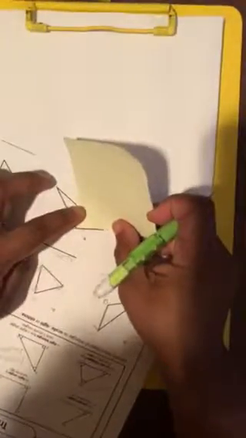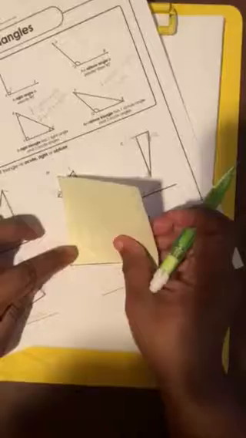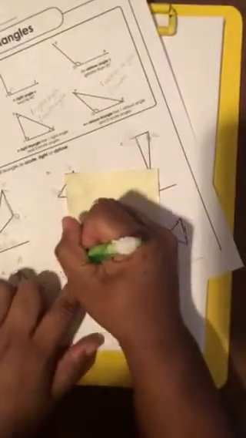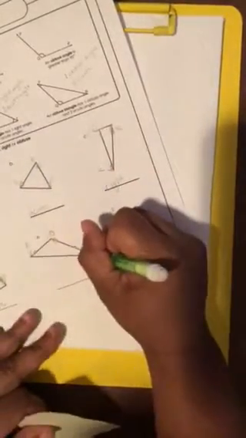Put my corner on my vertex. When I do that, there's my L, but this is on the outside of my L, so that's obtuse. Put my corner in my vertex. Trace my L. That's on the inside, so that's acute. Put this corner at the vertex. Trace my L. It's on the inside. That's acute. So 1 obtuse angle, 2 acute angles makes this an obtuse triangle.